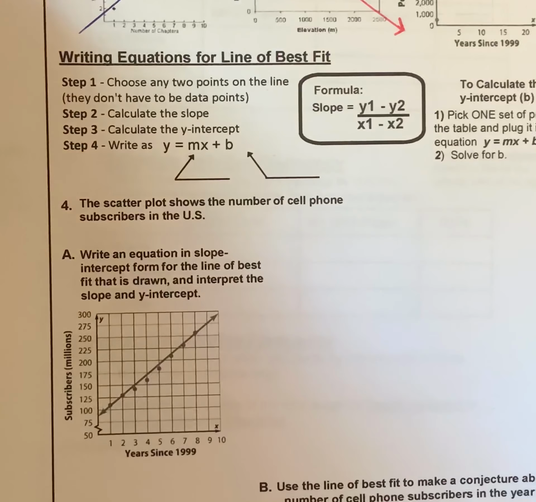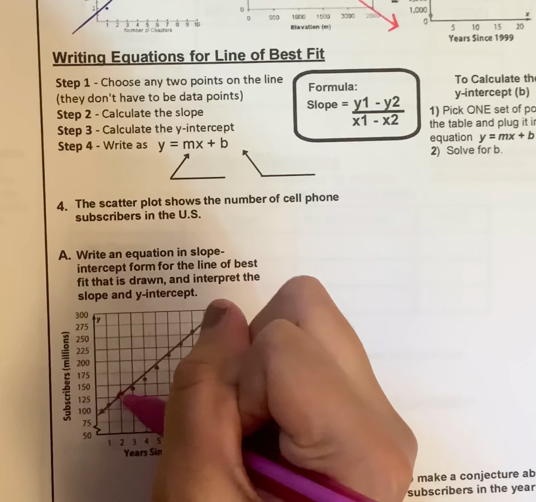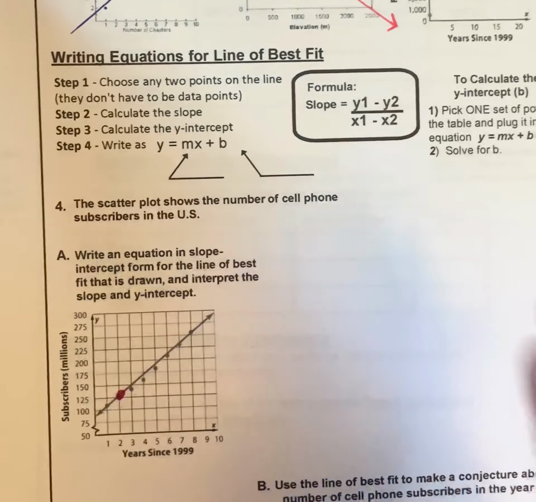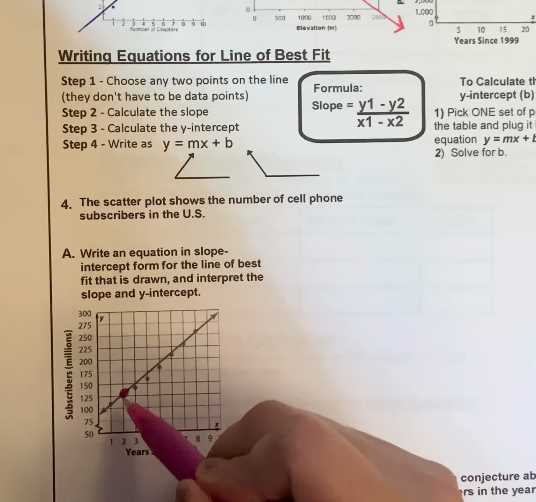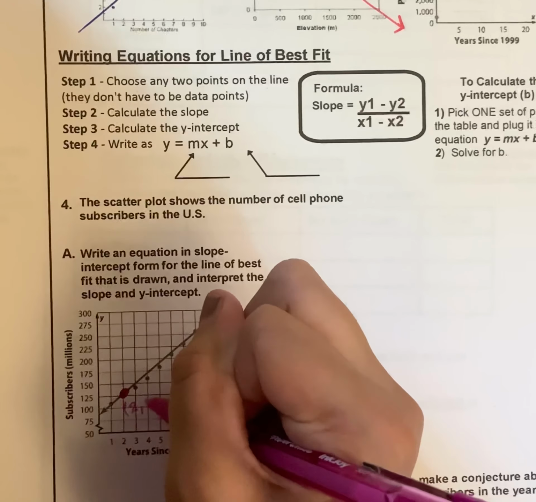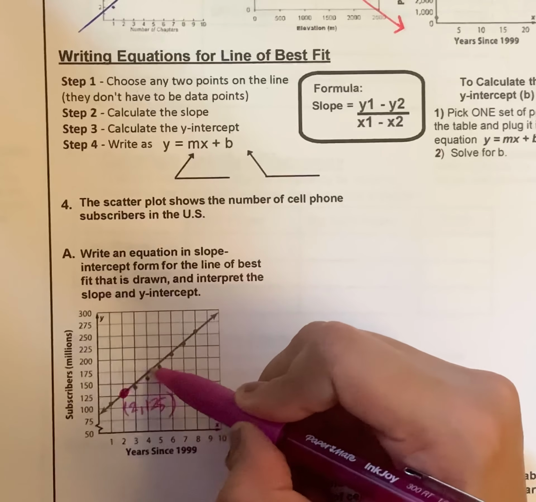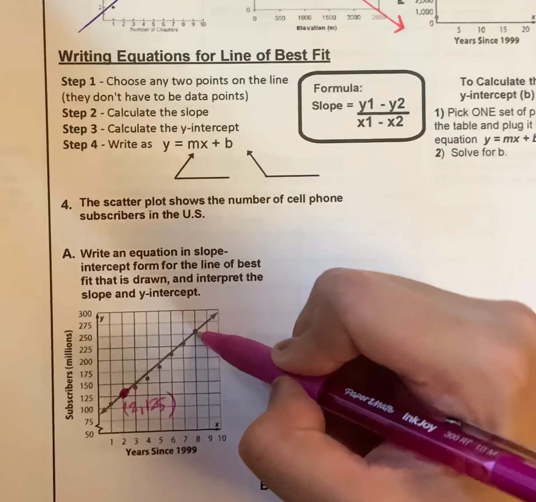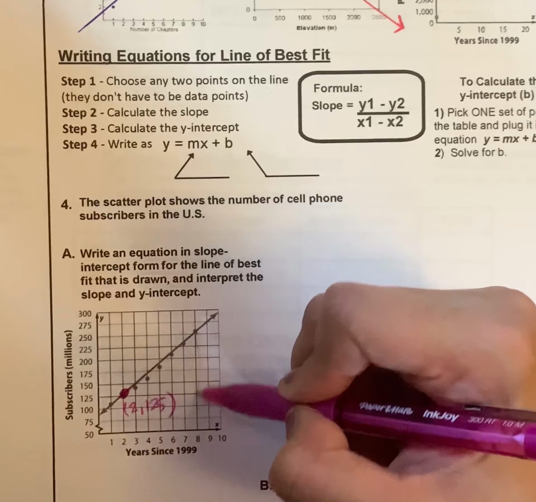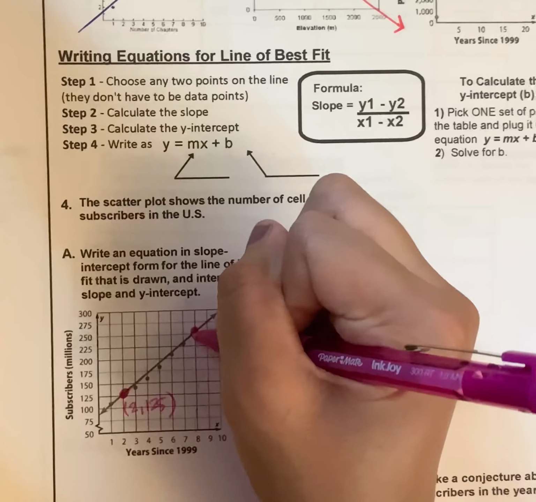Let's get another color so we can see that clearly. I'm going to start by using the point 2 and about 125 right over here. I'm using that point because it's on the line. And let me go ahead and write that so that you guys know what point that is, 2 and 125. Now let's go up our line and see what other point lands on this line. Well, this point right here at 8 and 250 is the other point that I'm going to be using.